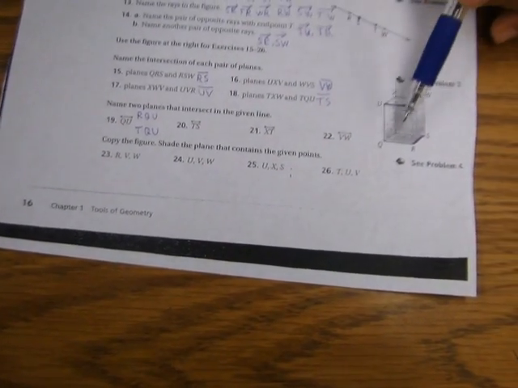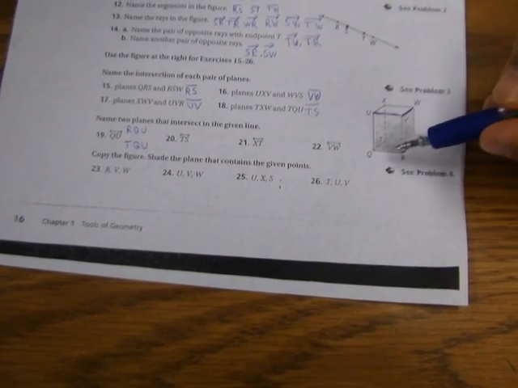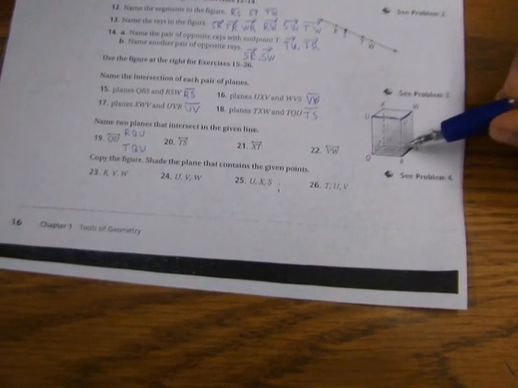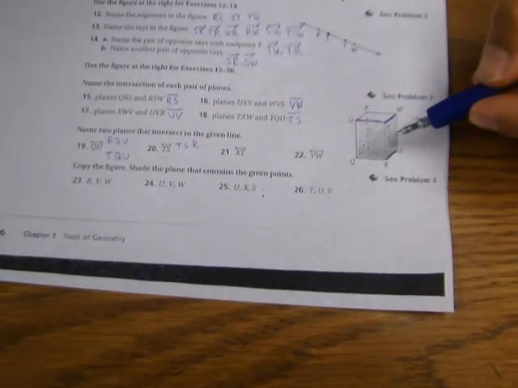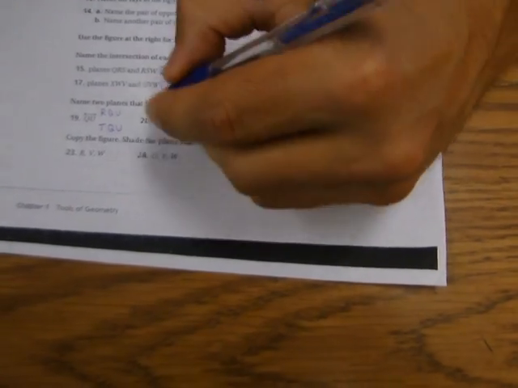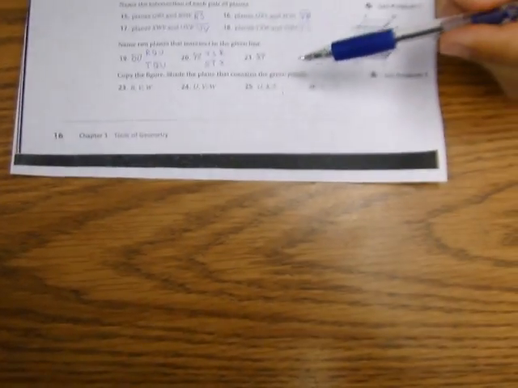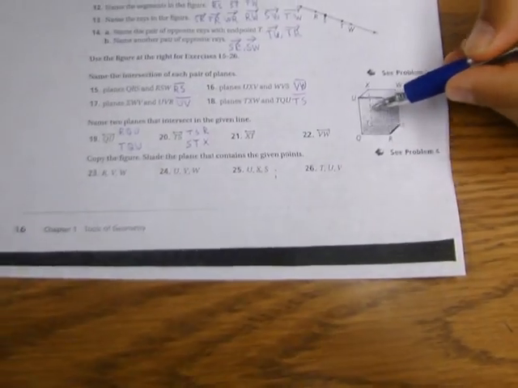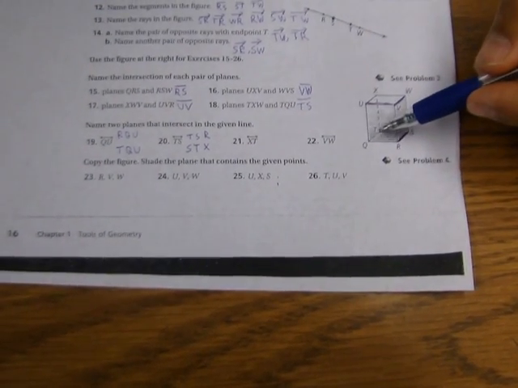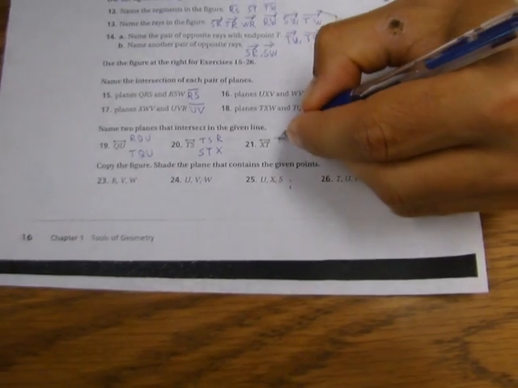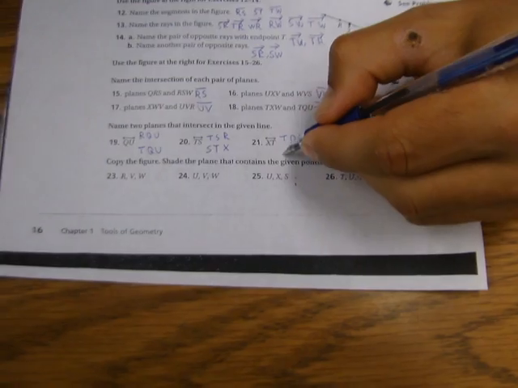Okay, TS. TS is here. So the two planes that intersect at TS would be the bottom and the back. The bottom we can call TSR, and the back we can call STX. Okay, 21. XT, here's XT. XT is the intersection of the left side and the back. We can call the left side TQU, and we can call the back STX.